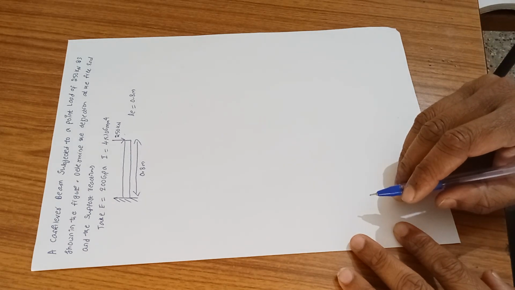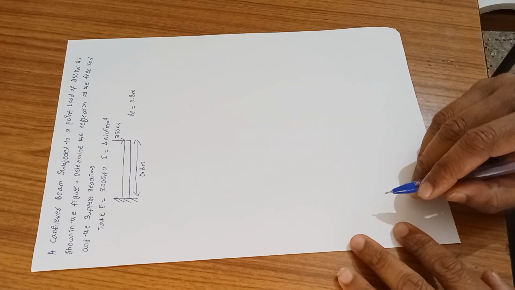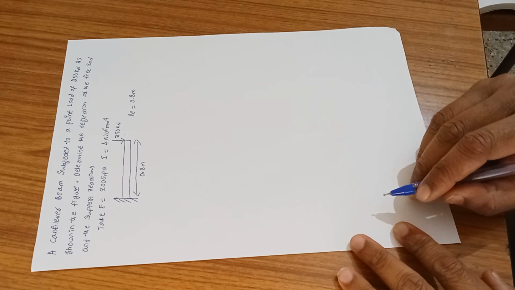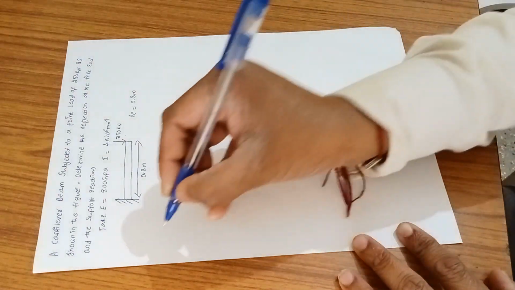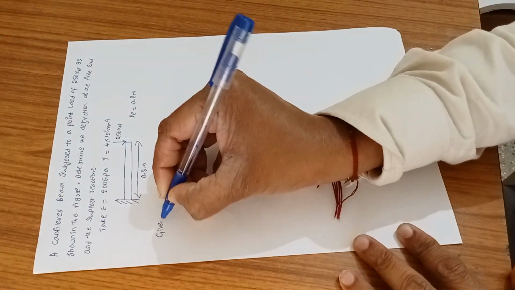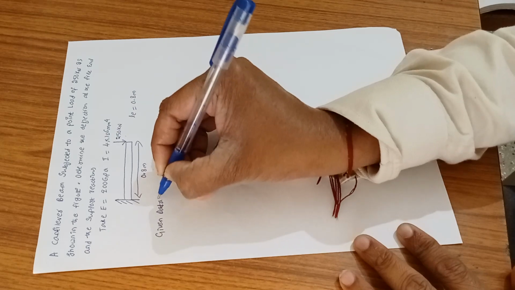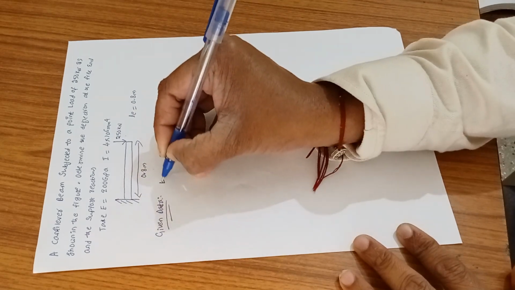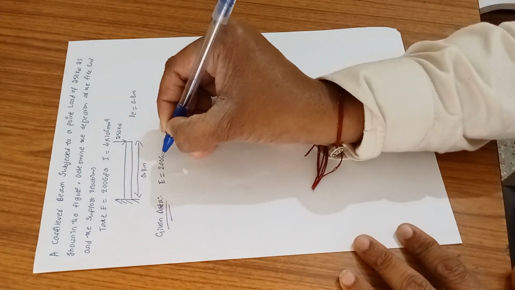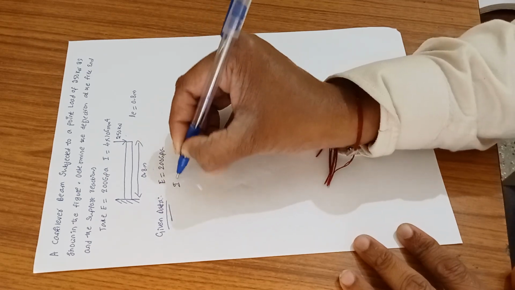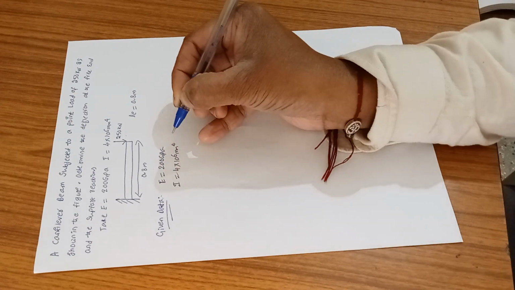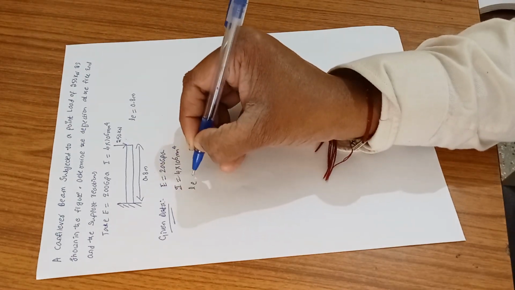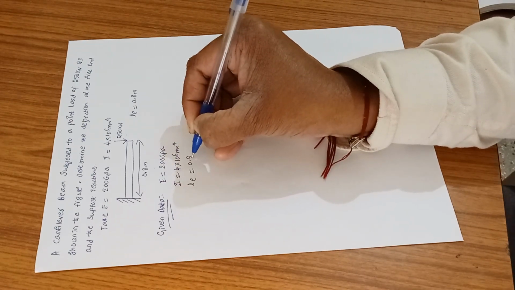Take Young's modulus E equal to 200 GPa. I is the moment of inertia, which is 4 into 10 to the power of 6 mm to the power of 4, and they have given the length of this element as 0.8 meters. So first let's write the given data. E is 200 GPa, I is 4 into 10 to the power of 6 mm to the power of 4, and Le is 0.8 meters.